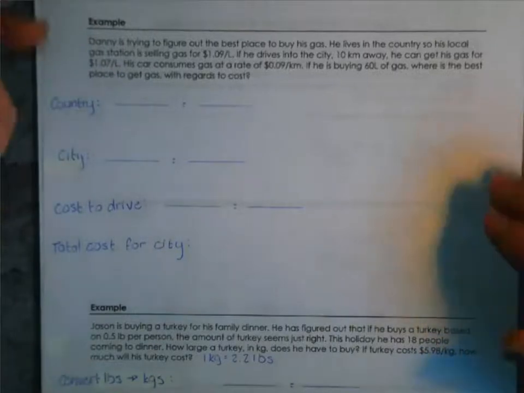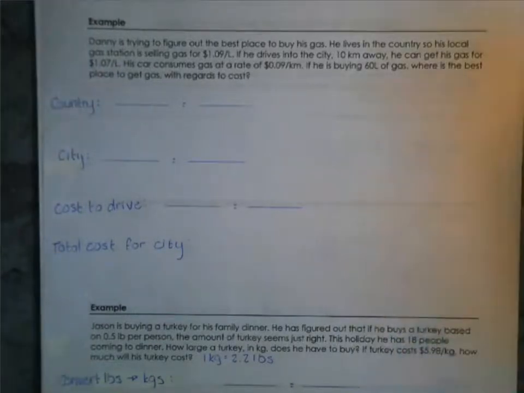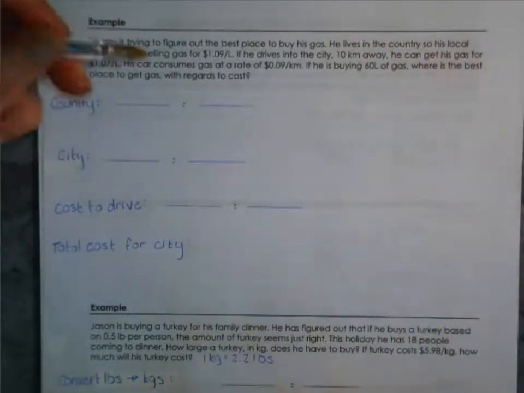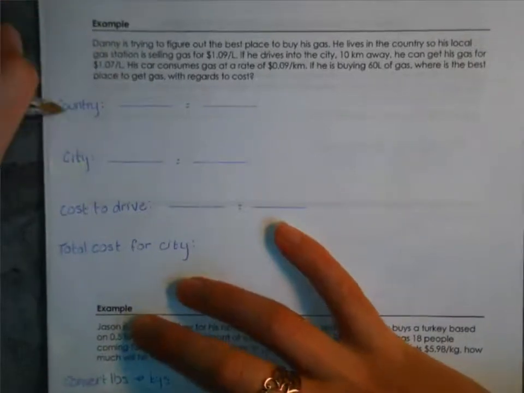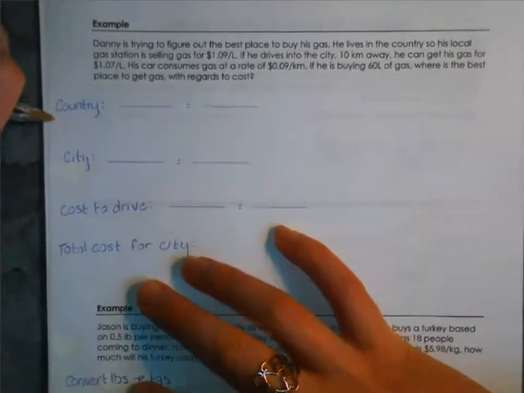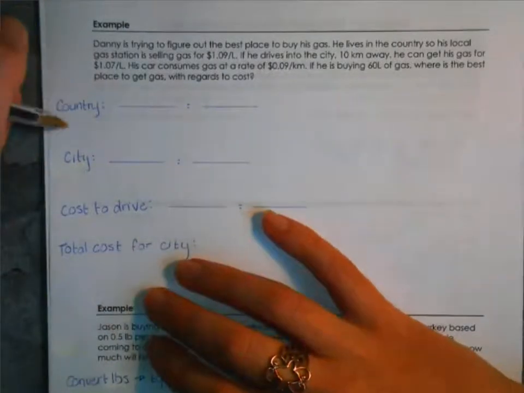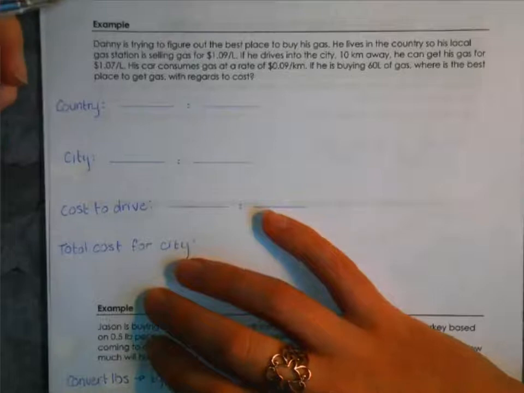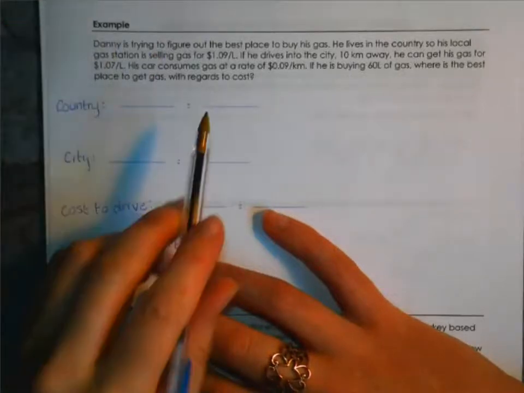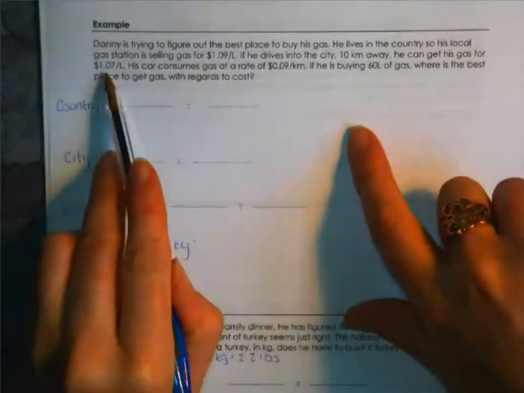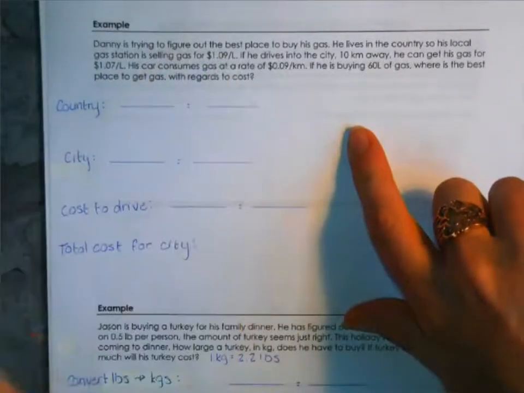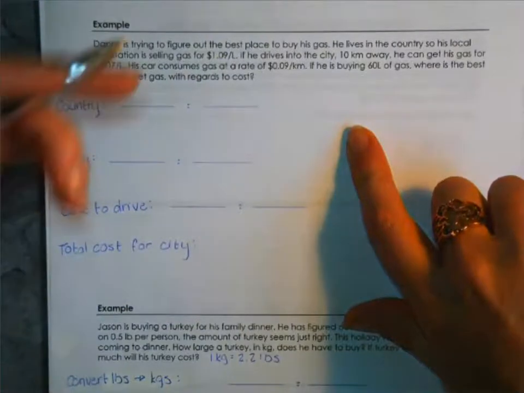Okay, so we're not thinking about, we don't want to give an answer like best to buy it in the country so he doesn't have to drive, even though that probably is better. But let's have a look just at the cost aspect here. So we want to think about ratios here, right? We want to think about we know what his cost is for each area per liter, but we want to know what it would be for 60 liters.